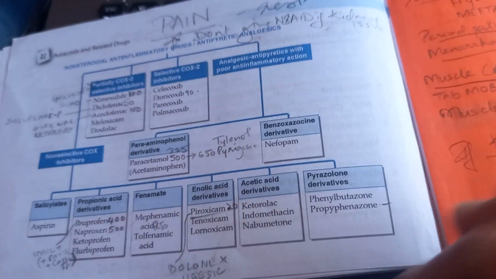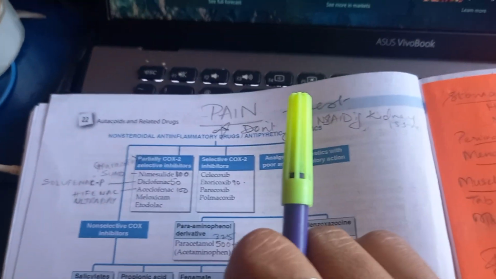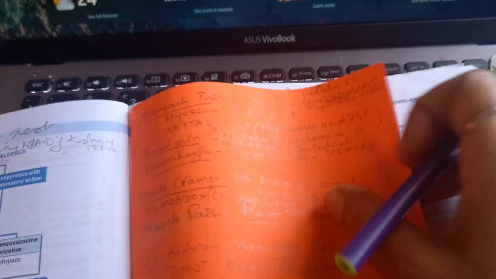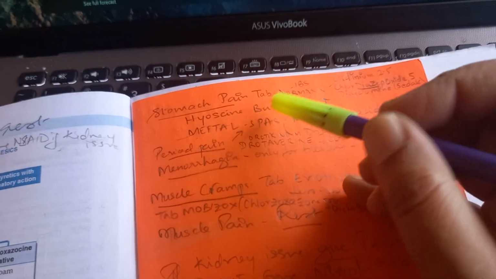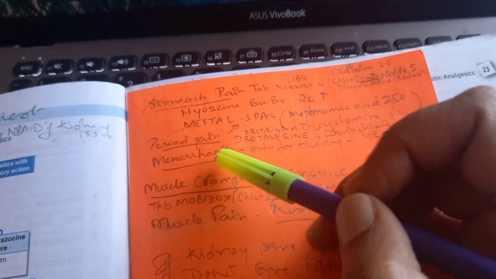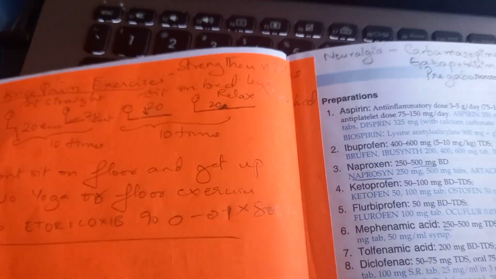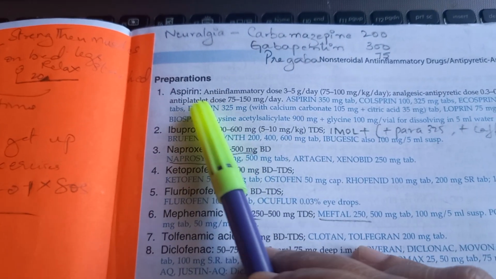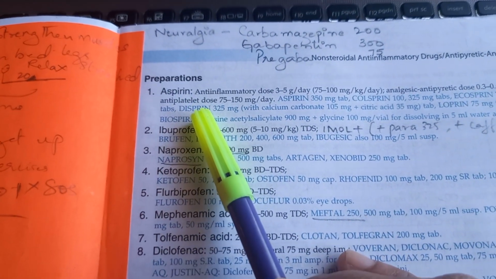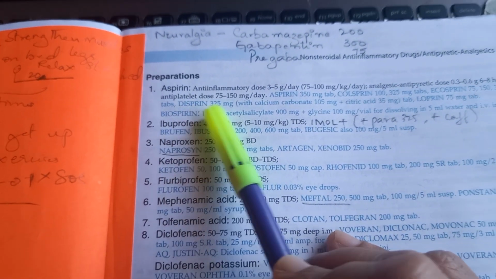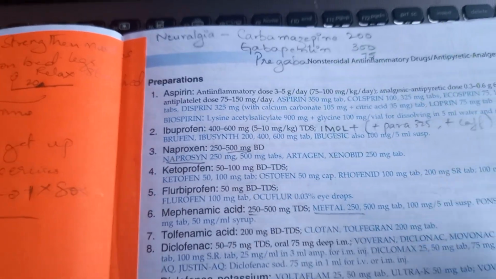What else have you seen being prescribed? Please mark it here. Okay, and any extra information that you want, you can stick here, like for stomach pain, hyoscine, period pain, Meftal-Spas, menorrhagia, right? So some things you can write, we have written. Okay, so this book also gives you the common brand names, like aspirin comes as Disprin, right? What is the dose in mg that you have to prescribe, all that is here.